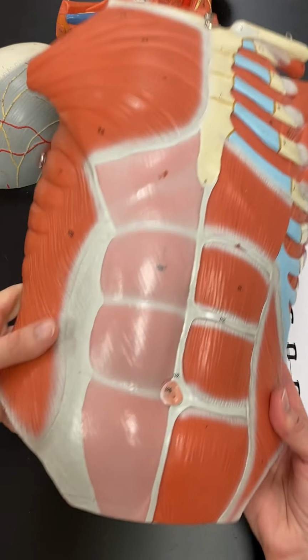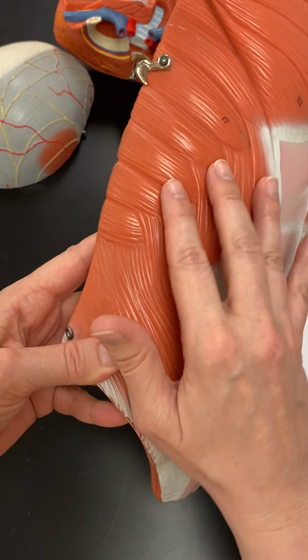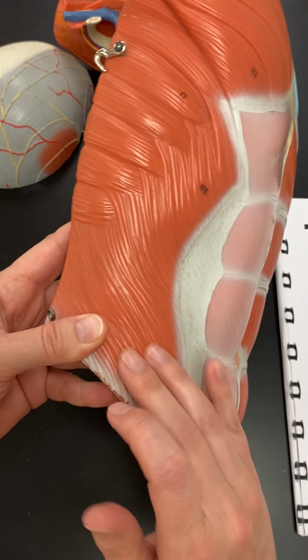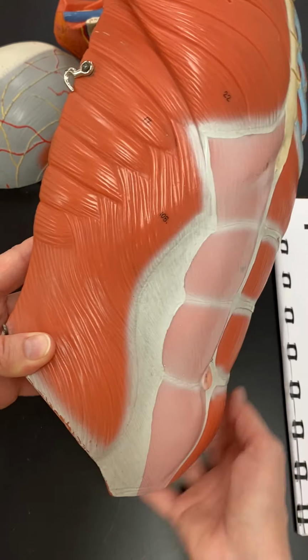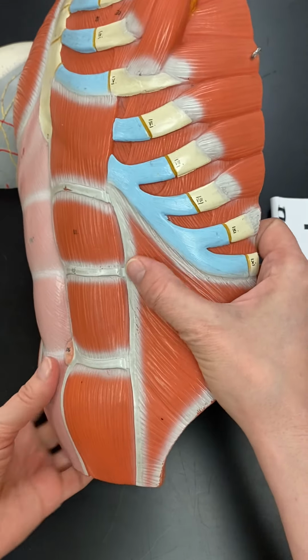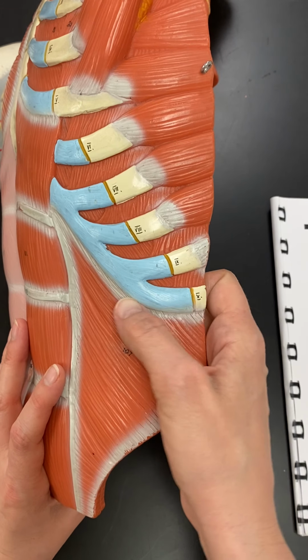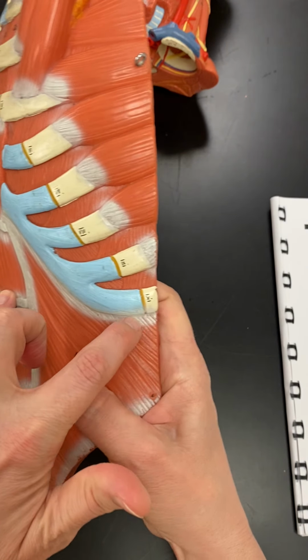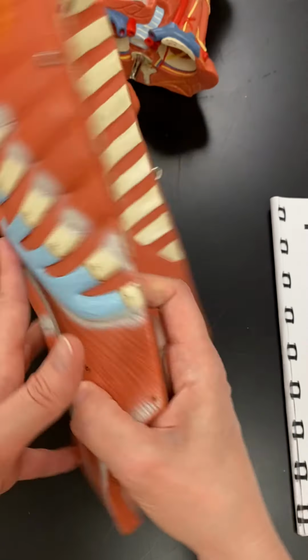Next on the list is the external oblique. You can tell the external obliques because they cover the costal cartilages, and they're oblique because they're diagonal, and the fascicles run obliquely. This side, which is a deeper dissection, the external intercostals have been removed. The internal intercostals end at the bottom of the costal cartilage.